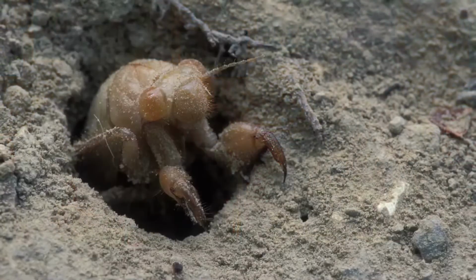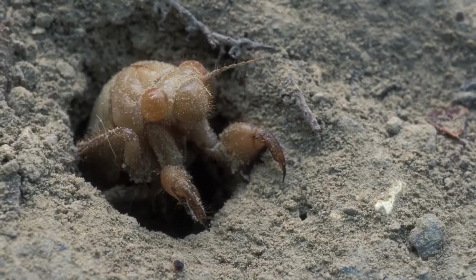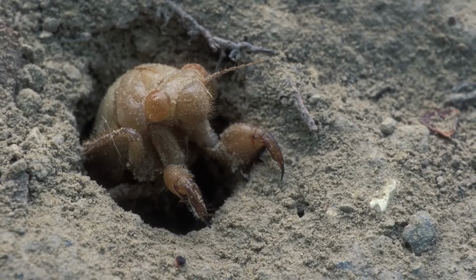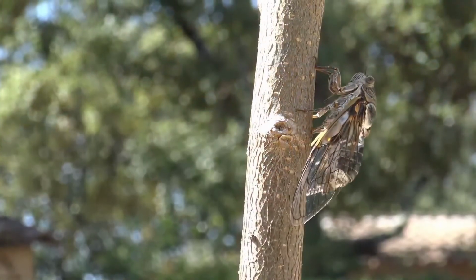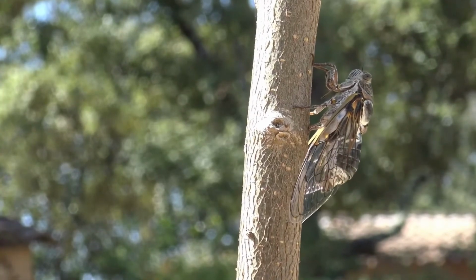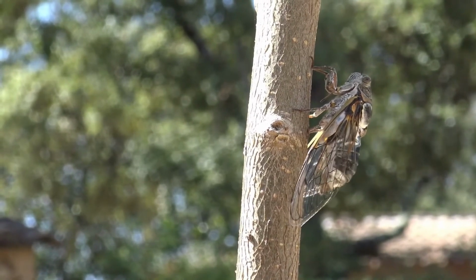But there are 2 species, and these are called periodical cicadas, and that will become obvious why in a minute, that they can spend much longer periods, and they do spend much longer periods underground as a larva. One species spends 13 years as a grub living underground feeding. Another species spends 17 years as a grub living underground feeding. And somehow they coordinate, synchronize their emergence to the same day after that huge length of time.